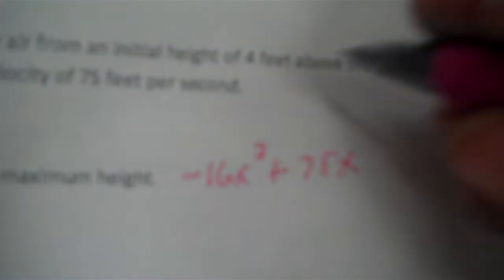Okay, now here are my story problems. A baseball is hit up into the air from an initial height of 4 feet above the ground. It shoots up in the air with a vertical velocity of 75 feet per second. Okay, so I know that this is a parabola, okay? Now I write the gravity equation, so negative 16x squared plus 75x plus 4 equals y. Okay, now the maximum height is right here, and I need to find the x and the y.